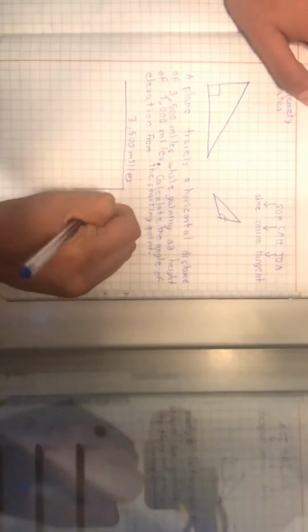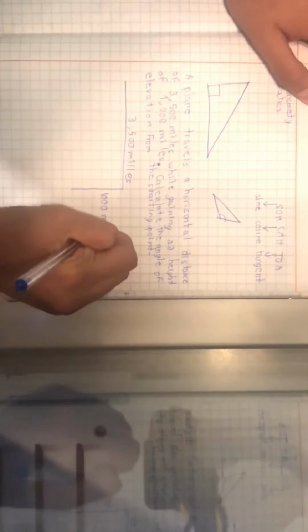The first problem that we're going to have today says a plane travels a horizontal distance of 3,500 miles, which will be like this. The plane is traveling in this distance, and here are the 3,500 miles, while gaining a height of 1,000 miles, which means that this airplane is at a height of 1,000 miles.